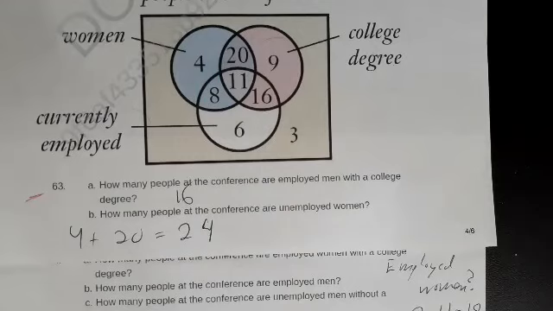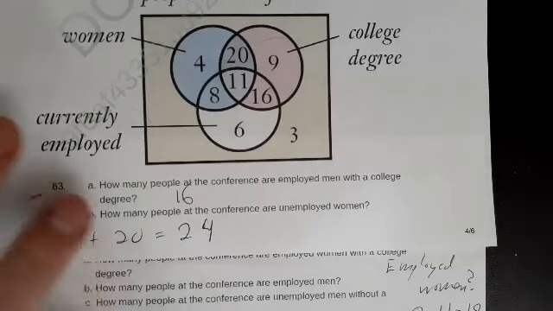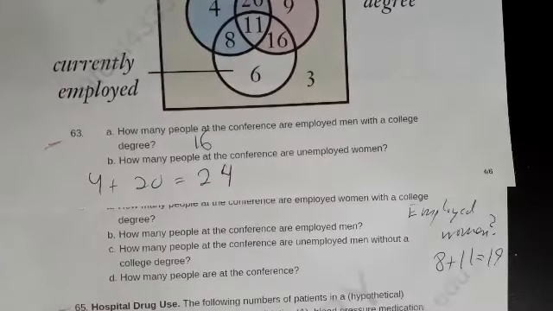Okay. So I'm hoping you should be able to pick numbers off of a Venn diagram like this, and you should understand what set it belongs to. Also, it's 11. Okay, so that is 63. We have one more in this section.